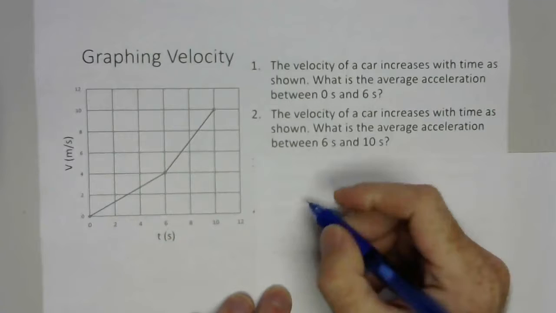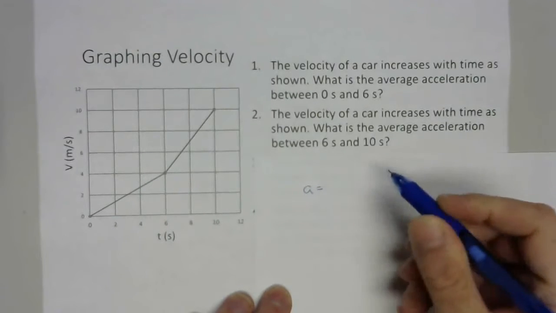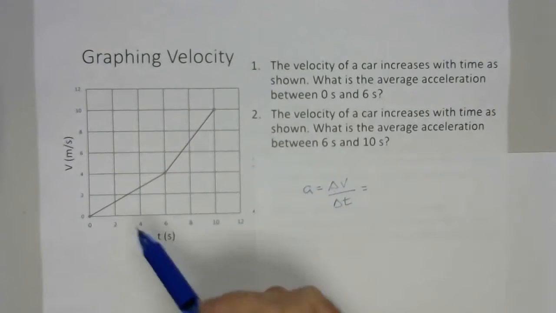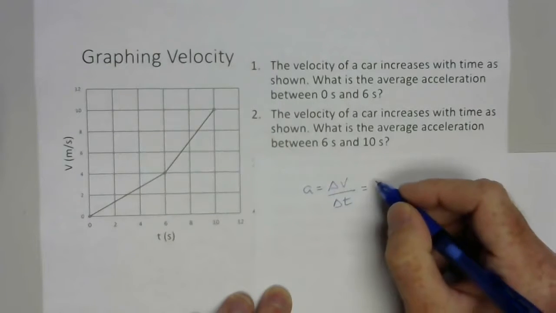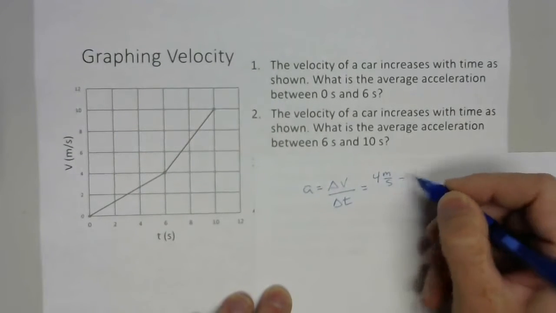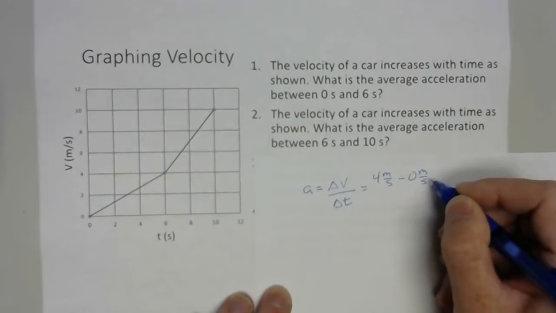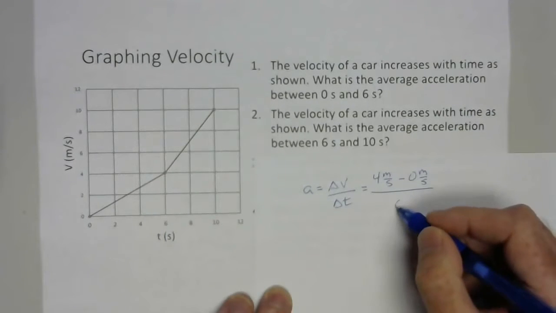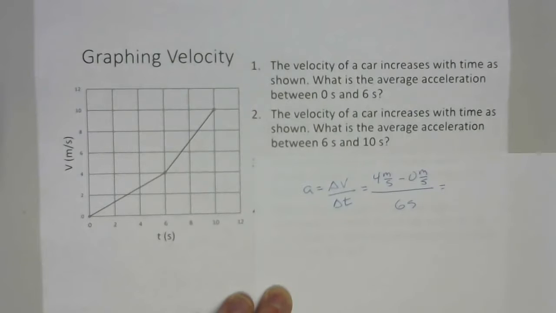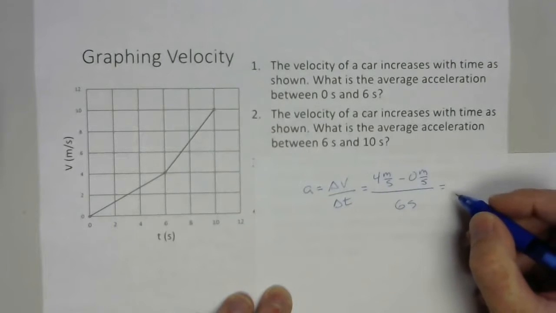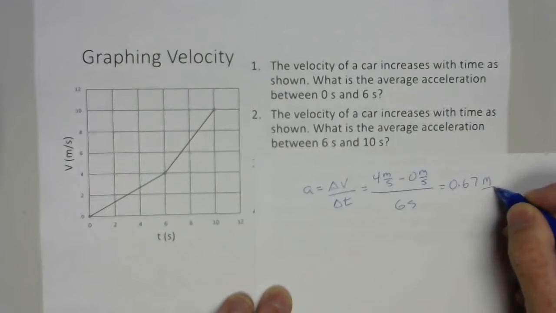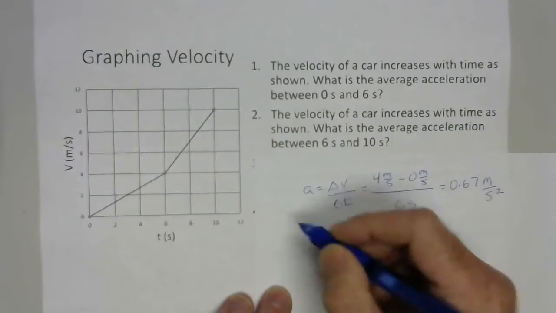If we look at our acceleration between 0 and 6, it's going to be change in velocity over change in time. So my velocity between 0 and 6 goes up to 4 meters per second minus 0 meters per second because it started at rest. Then how much time elapsed? 6 seconds. So essentially you've got 4 divided by 6, which is essentially 2/3, or we'll call it 0.67 meters per second squared. So that's for number 1.